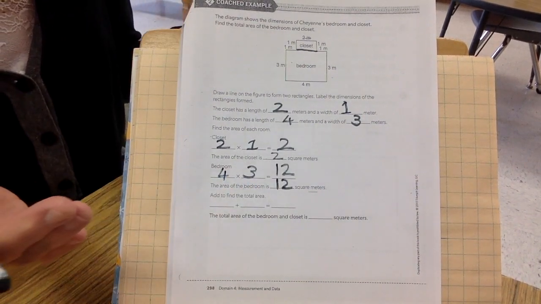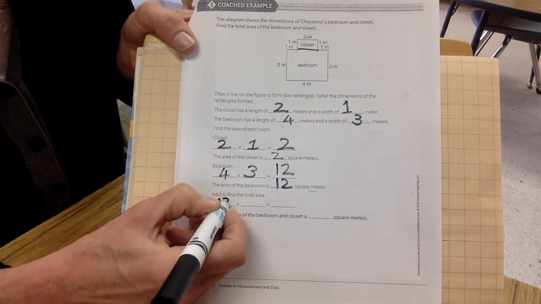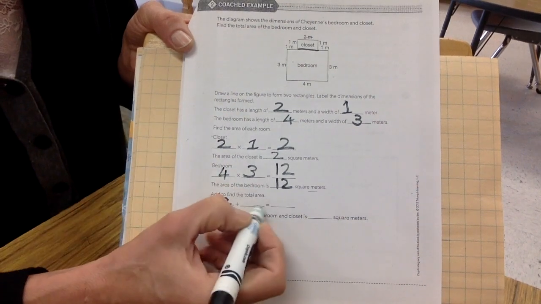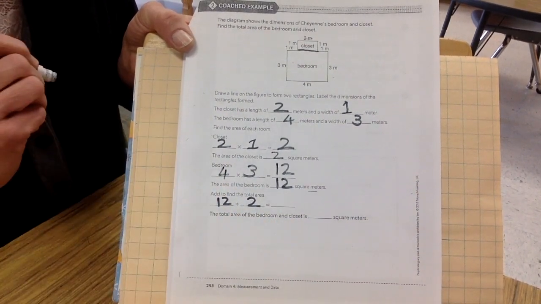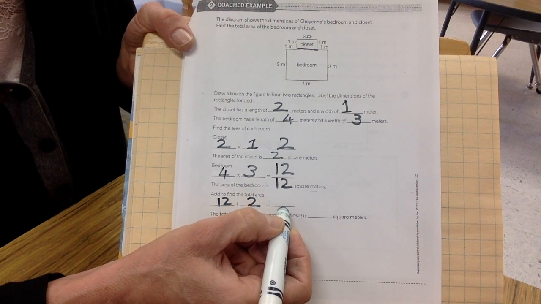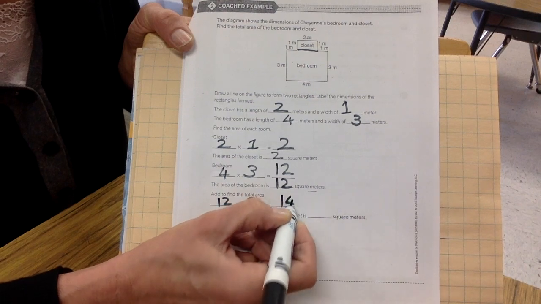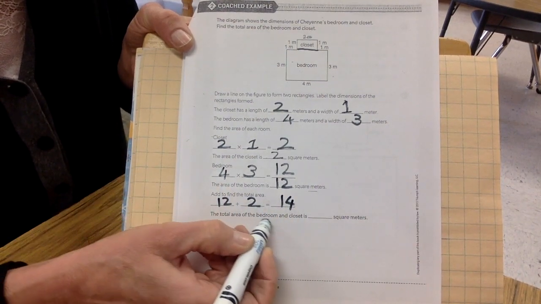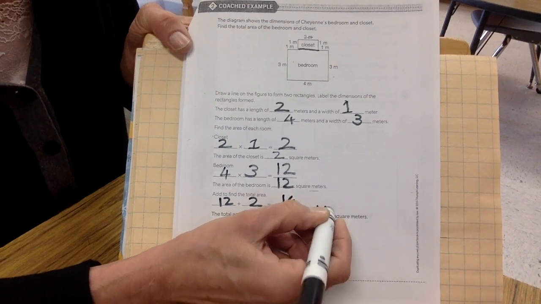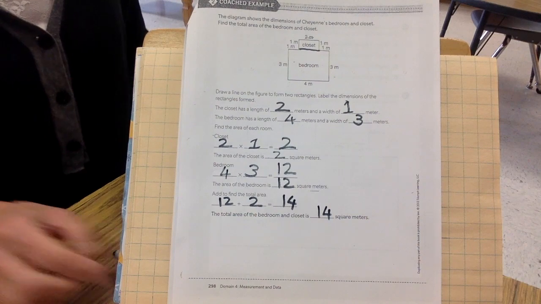Now you got to add them both together. So 12 for the bedroom plus just 2 for the closet. Closet's kind of small. 12 plus 2. What do you think it is? Yeah, that was easy, huh? 14. And the area of the bedroom and closet is 14 square meters. All right, let's go to the next page.